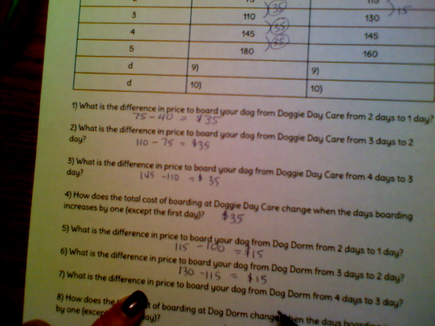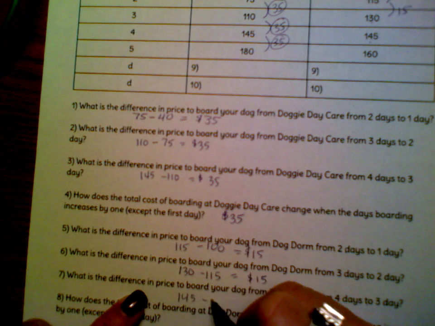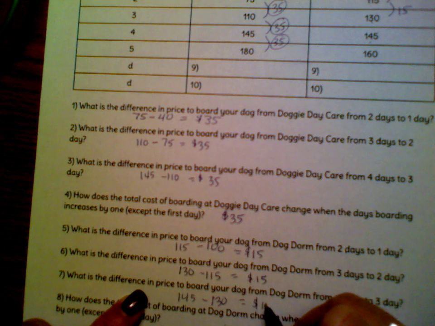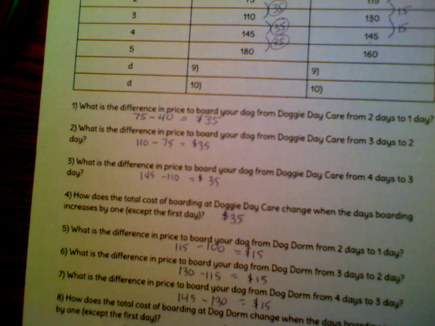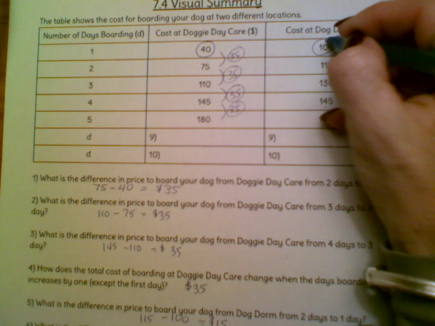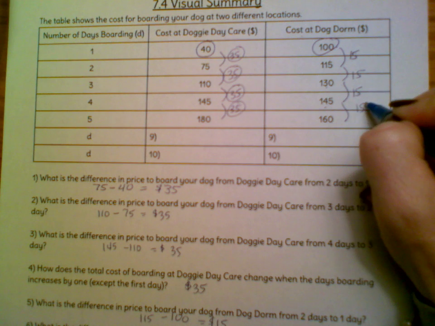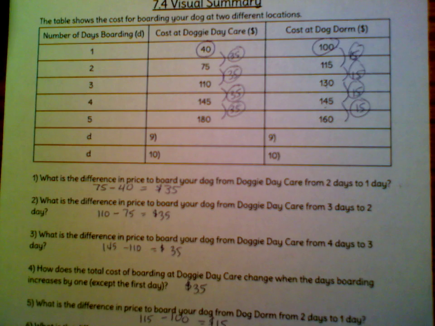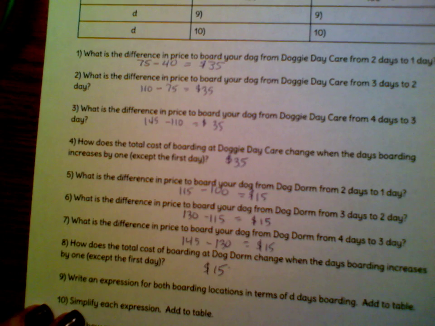Question 7, 4 days to 3 days, 145 and 130 is $15 again. So how does the total cost of boarding at dog dorm change when the days of boarding increases by 1 except the first day? Because again, looking at this place, it's a lot of money for the first day. But then each additional day, it just kept going up by 15. So it increased by 15 for each additional day.